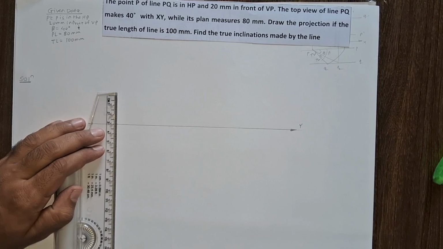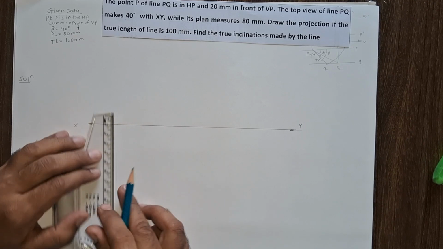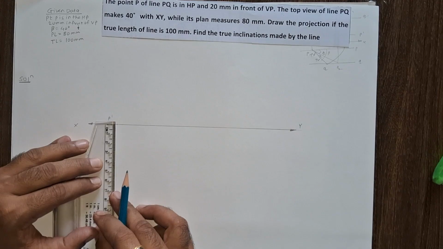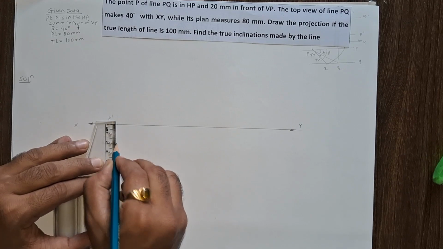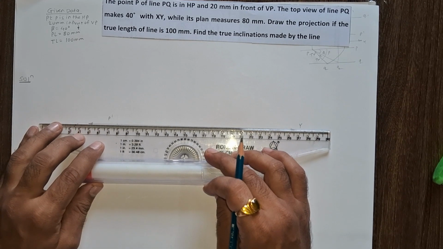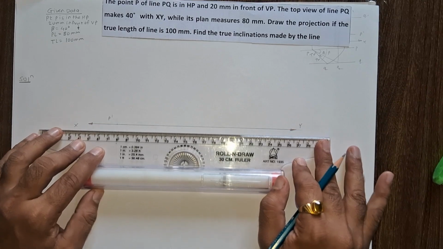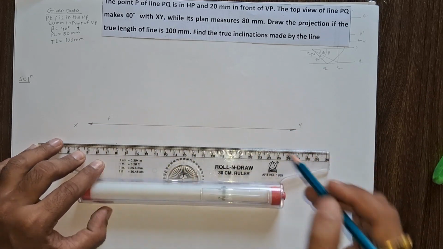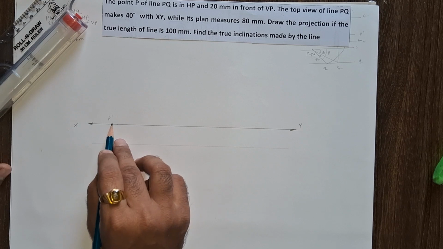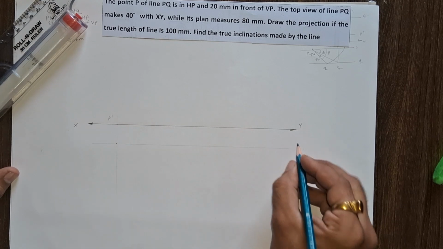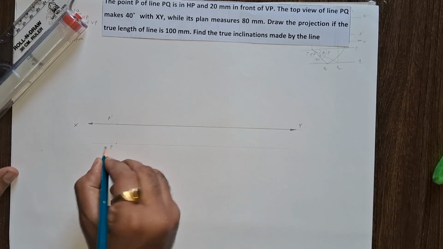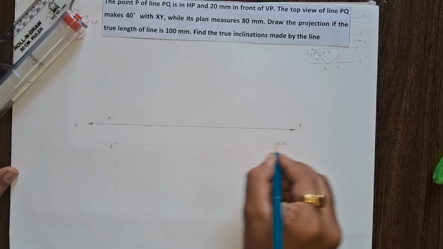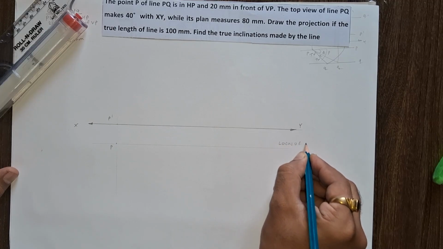So below P dash, we can mark a point P. This is 20 mm. Now draw a locus line. In this problem the locus of P dash and XY is the same, and this is point P. So this line through P is the locus of P.